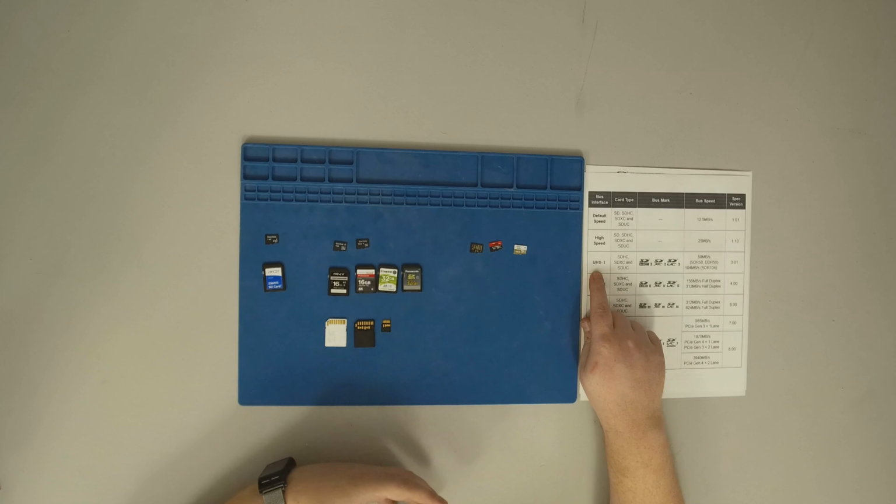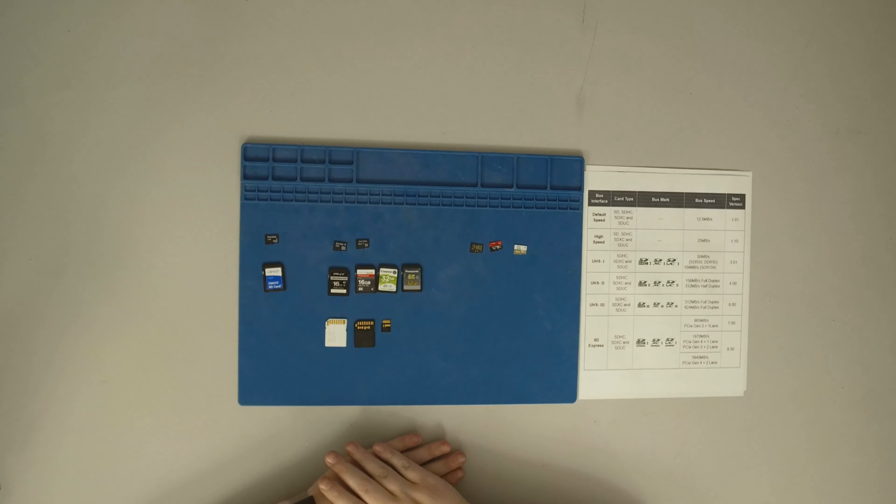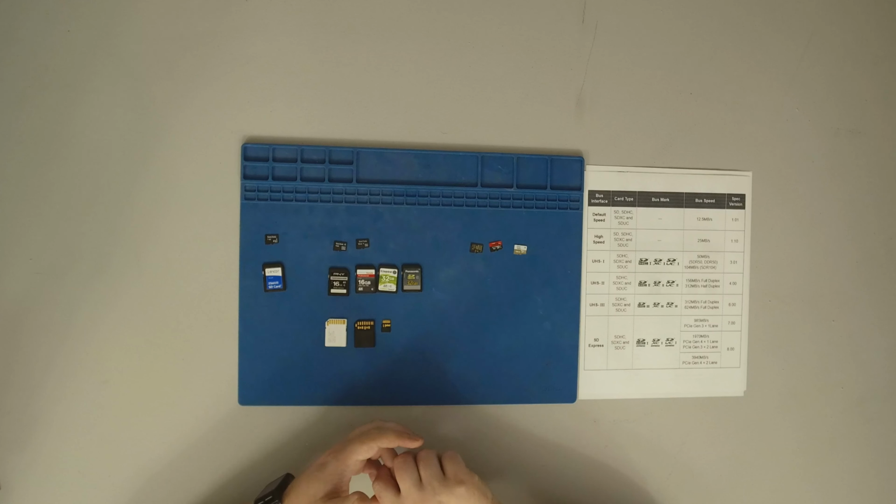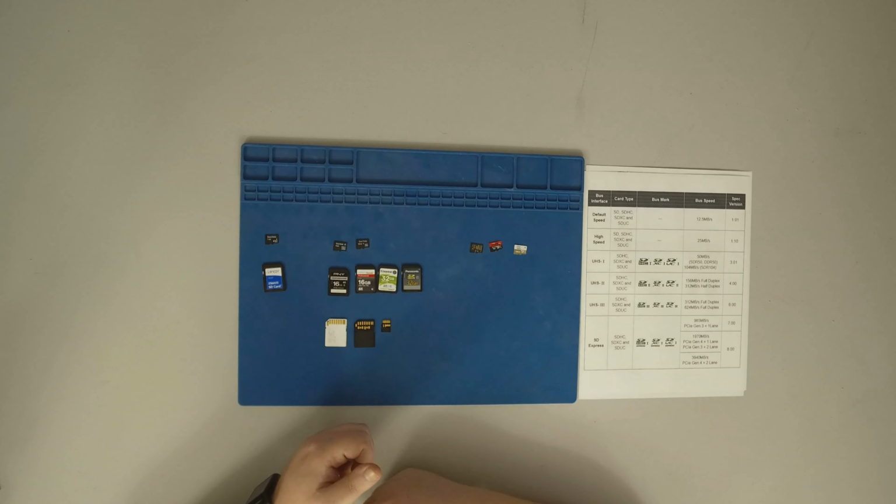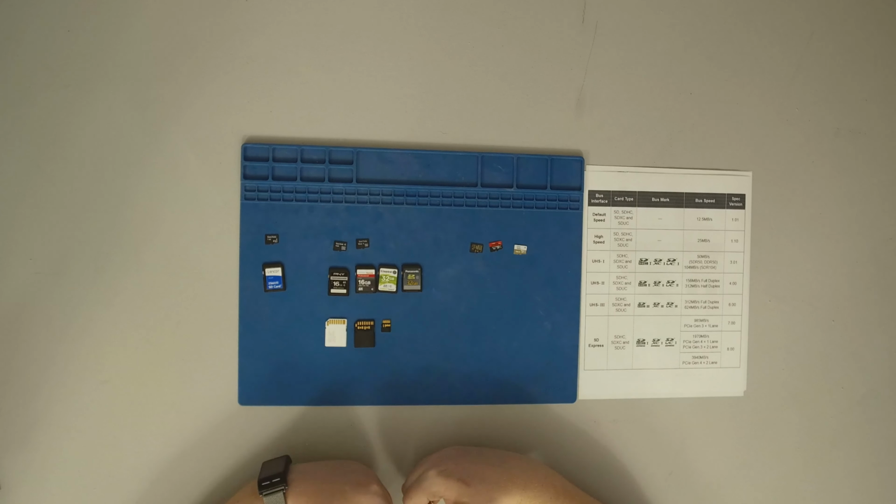That's fantastic as far as backwards compatibility is concerned. That means, like I said, I can use UHS-II cards in my cameras that are only UHS-I devices so that I can pull the data off with my UHS-II reader much faster.